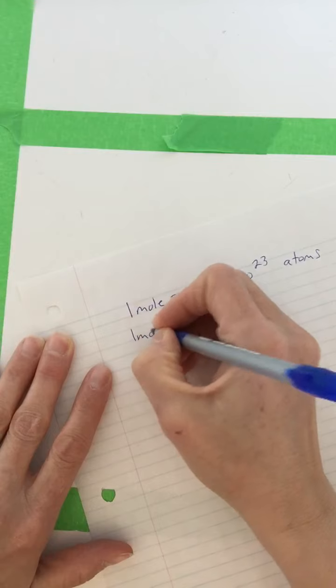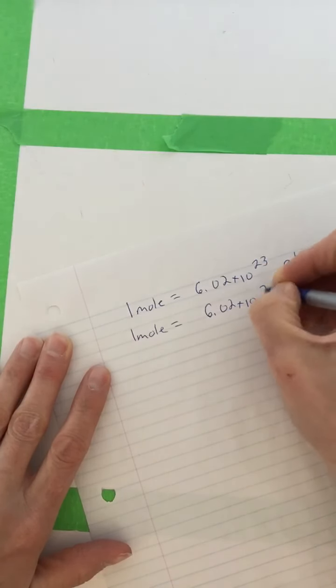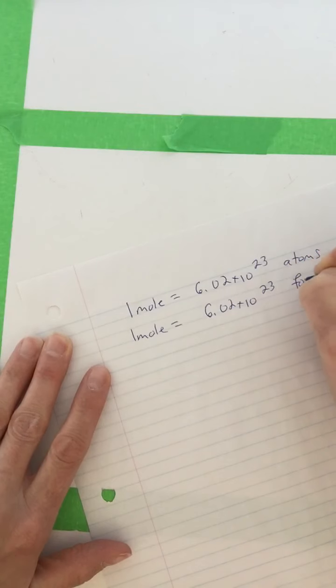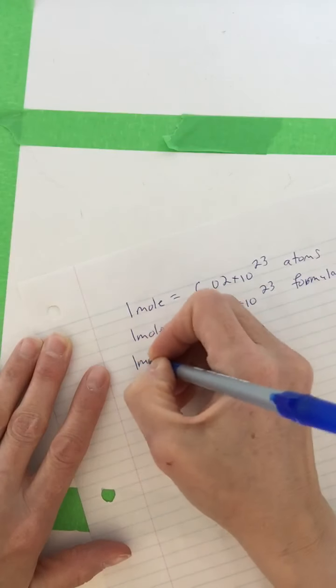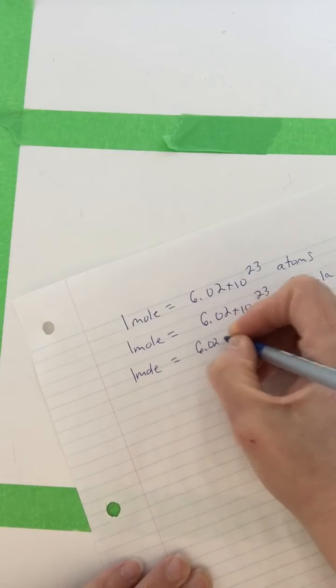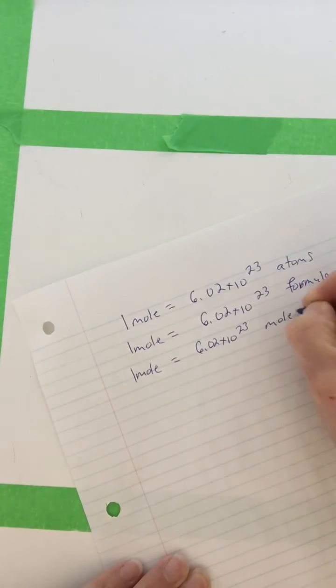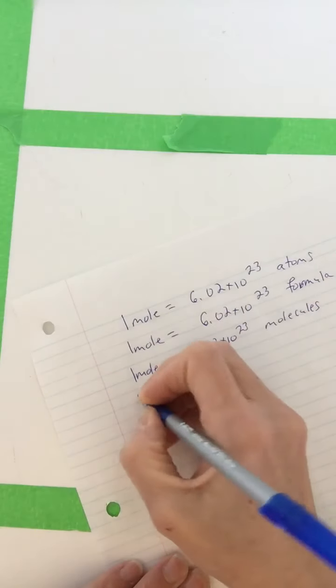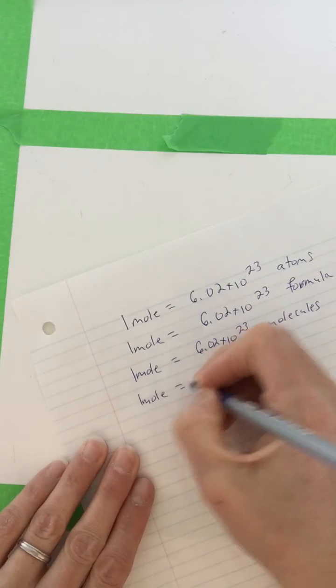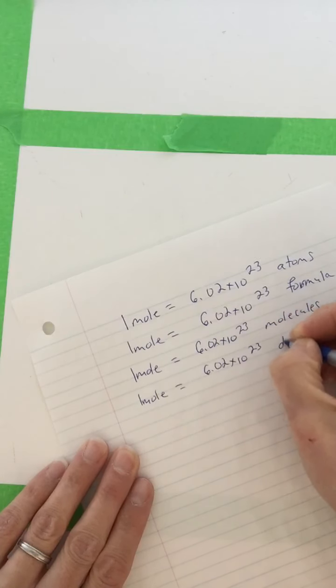1 mole is equal to 6.02 times 10 to the 23 formula units. 1 mole is equal to 6.02 times 10 to the 23 molecules. 1 mole is equal to 6.02 times 10 to the 23 donuts.